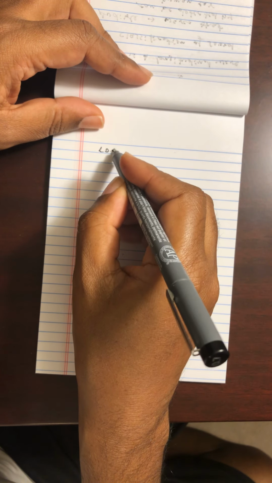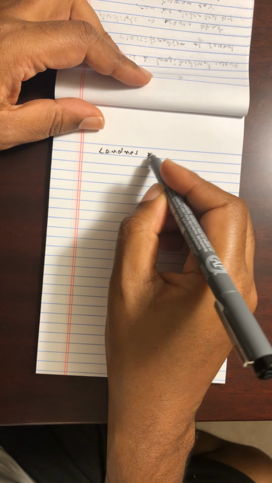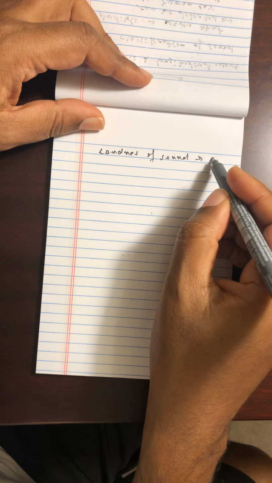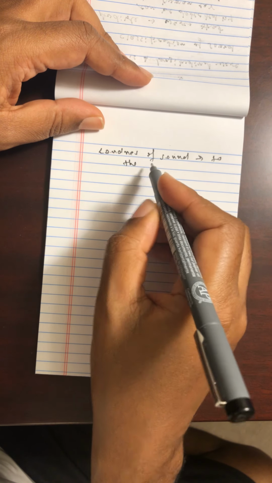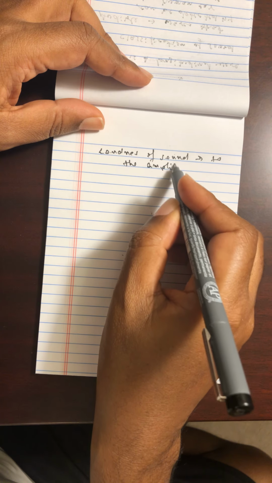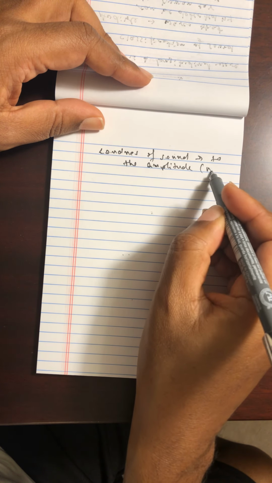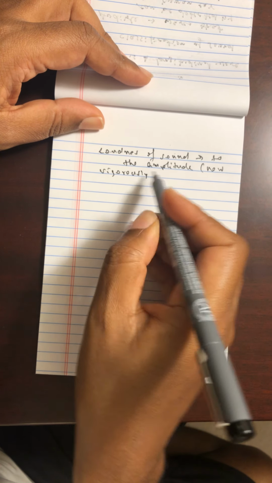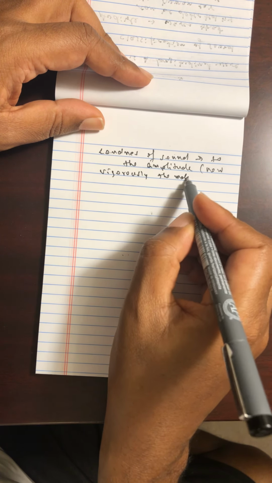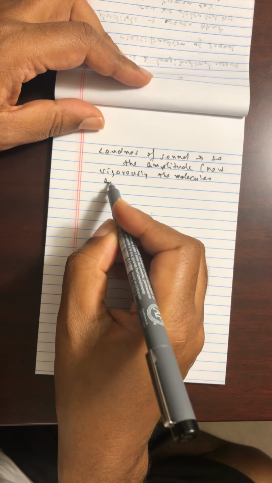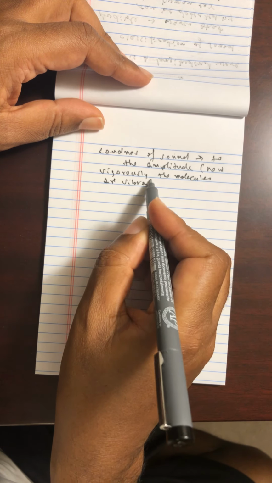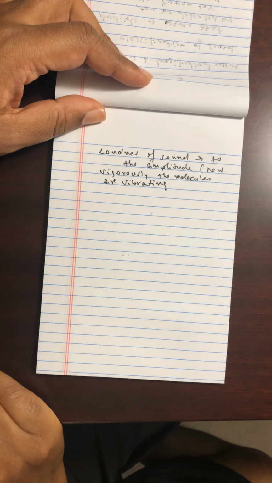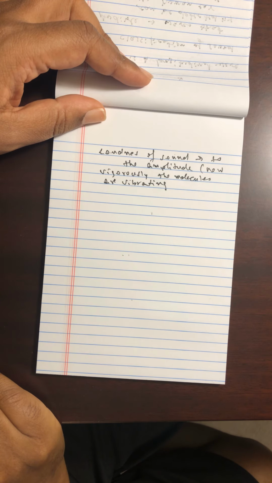Amplitude is how vigorously the molecules are vibrating. So the loudness of sound has to do with amplitude, or how vigorously the molecules are vibrating.